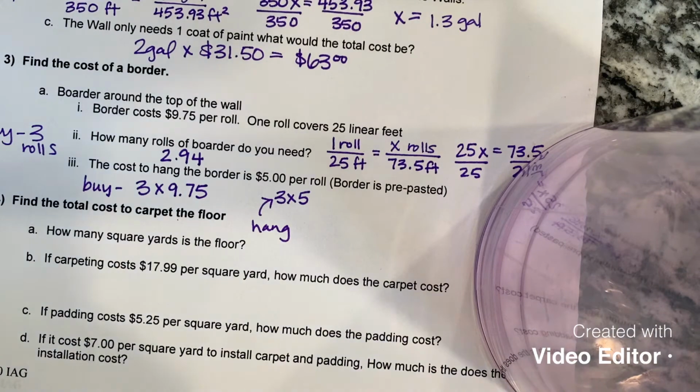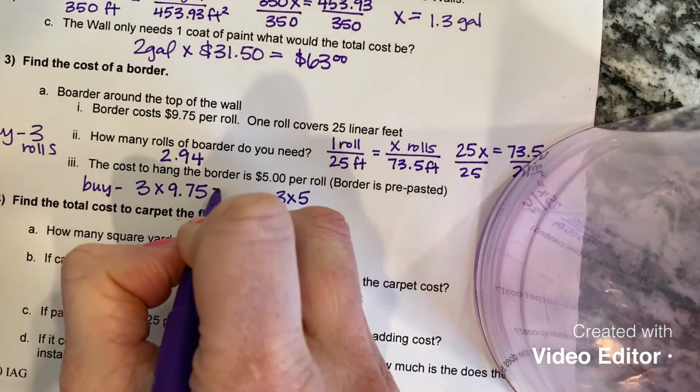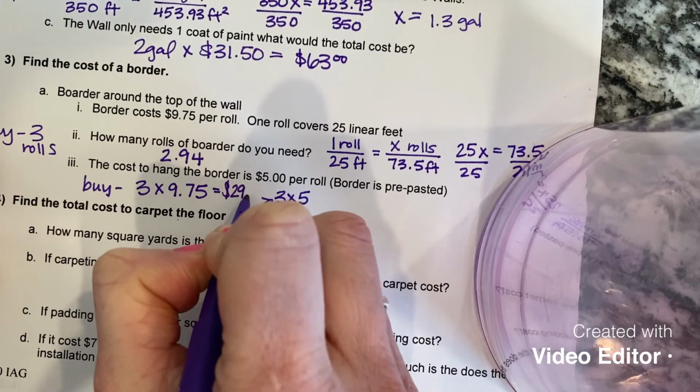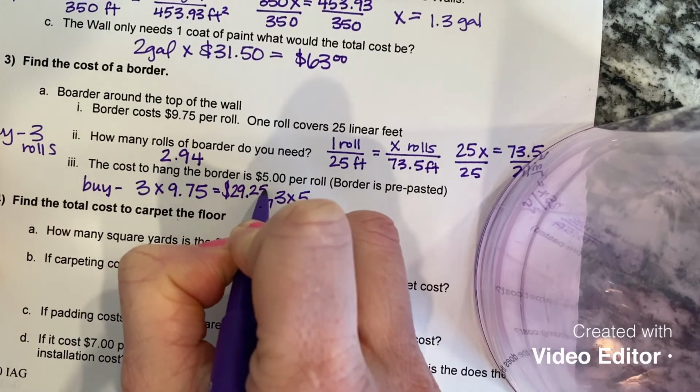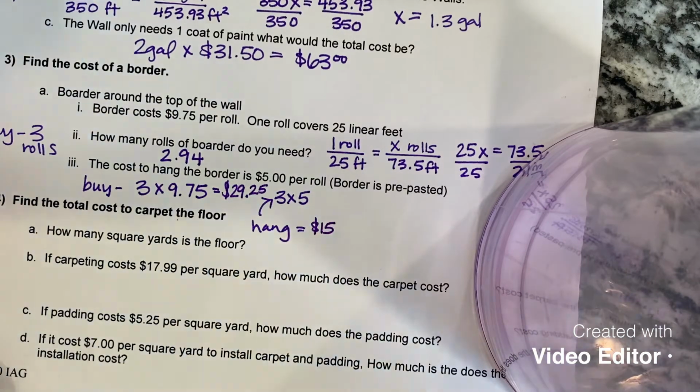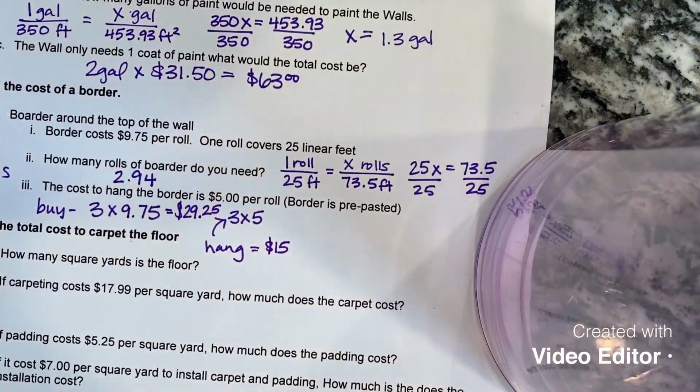So $9.75 times 3 rolls is going to equal, sorry, I didn't leave myself much space here, $29.25. My cost to hang is going to be $15. So $29.25 for me, plus $15 to hang.